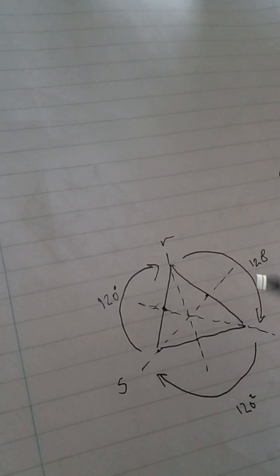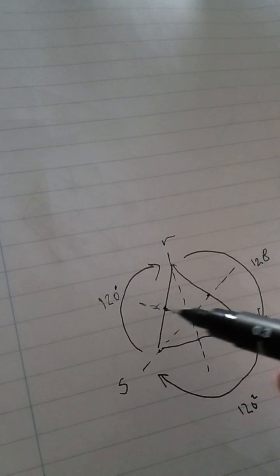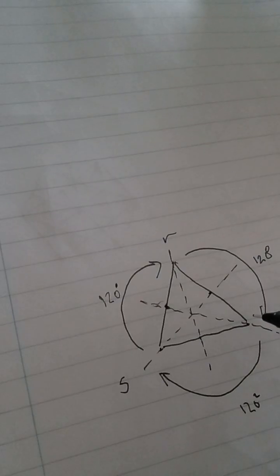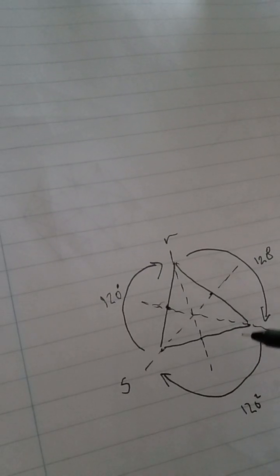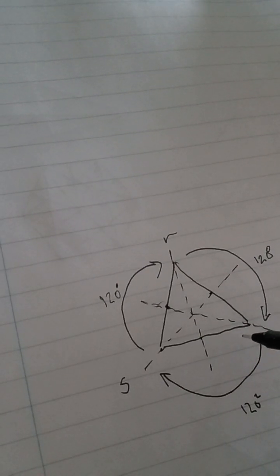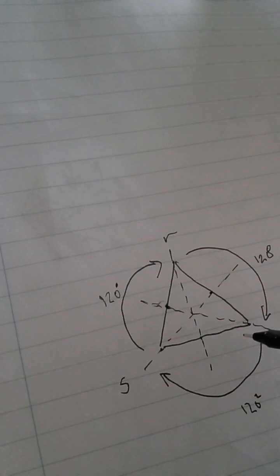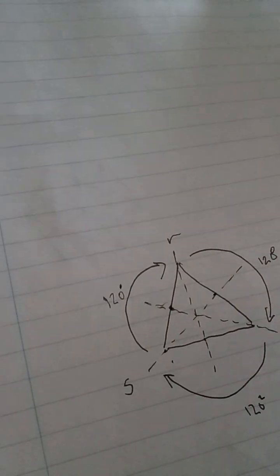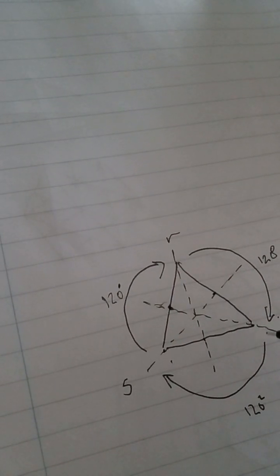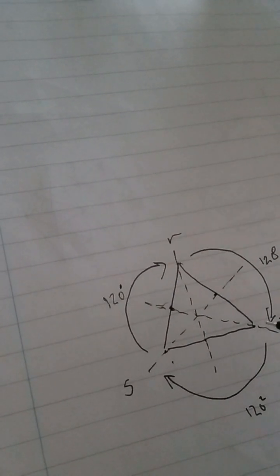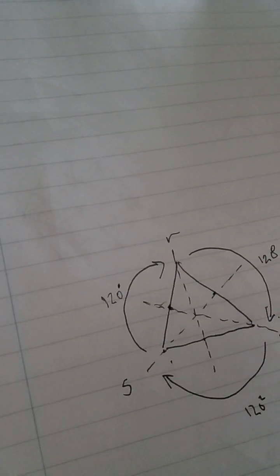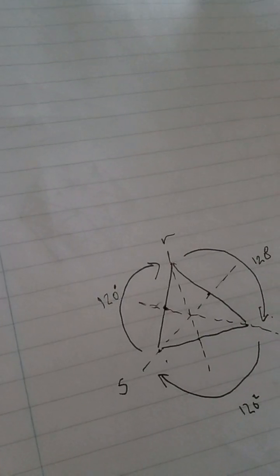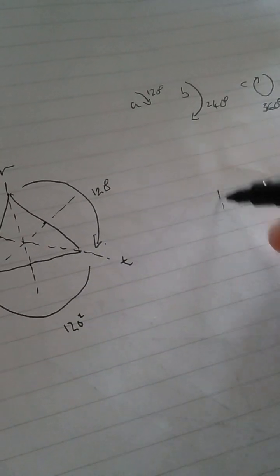If you reflect in that and then reflect in that, if you reflected in that, you would get to there, and if you reflected in that, you'd get to there. So you would be doing an A. If you did a T followed by an R, you would get an A.